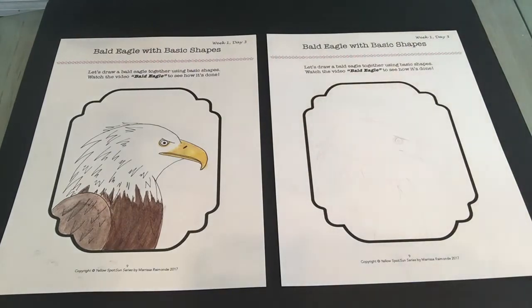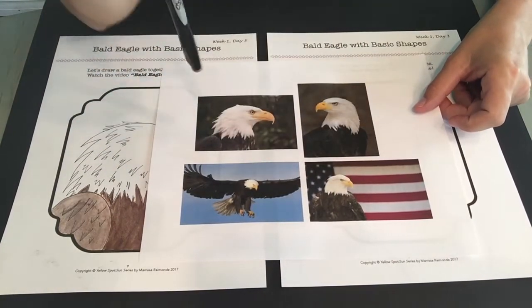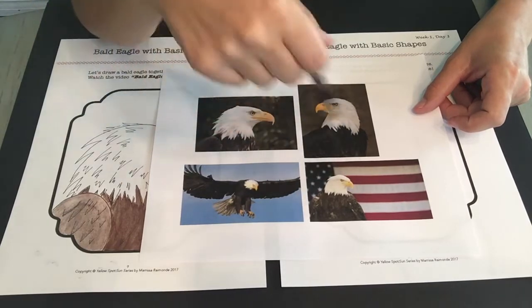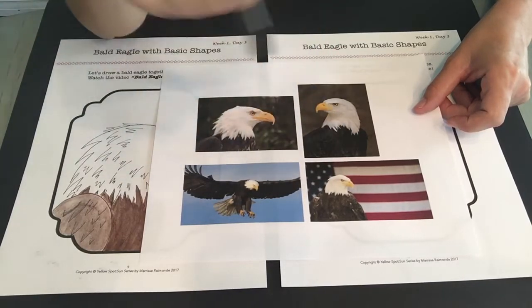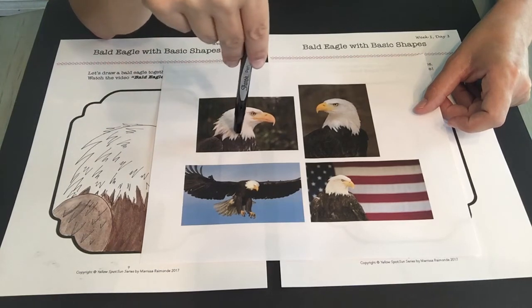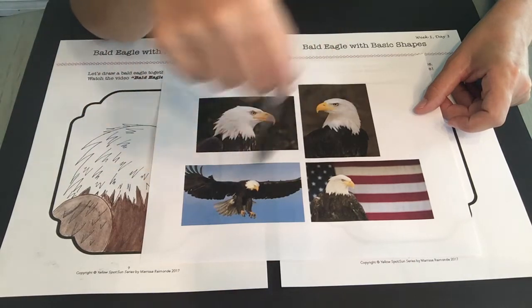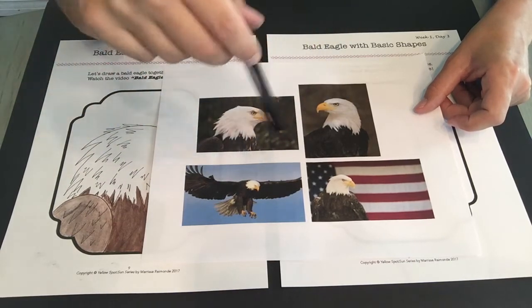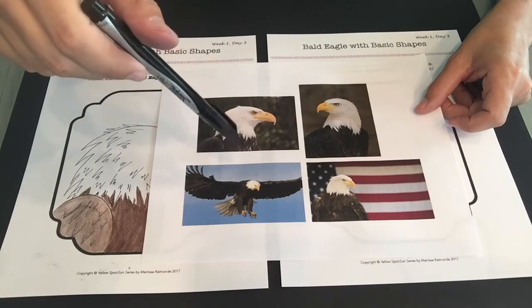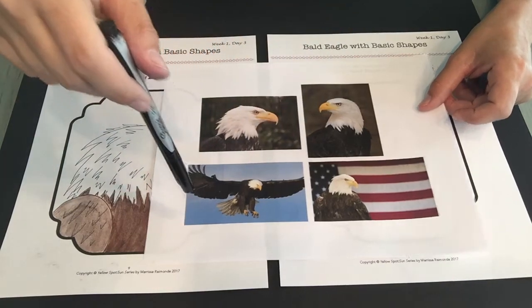Now, I've created this document for you guys that has 4 different examples of a bald eagle on it, and it's a PDF that you can download with this week's session. We're going to look at this bald eagle right here to draw. And then tomorrow you get to draw a bald eagle, and you've got a couple examples here. If you want a different example, you can ask your mom or dad if you can look online at some different examples of some bald eagles.